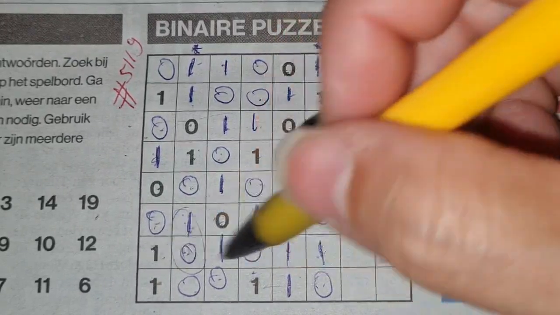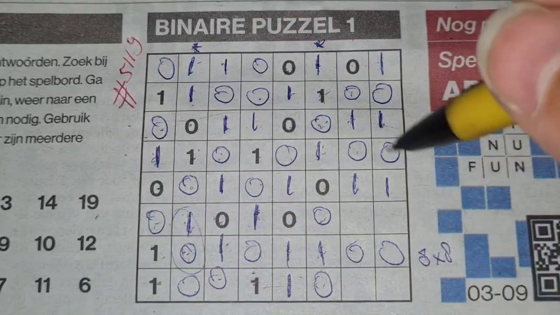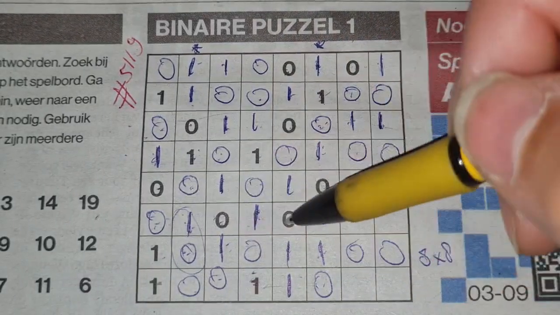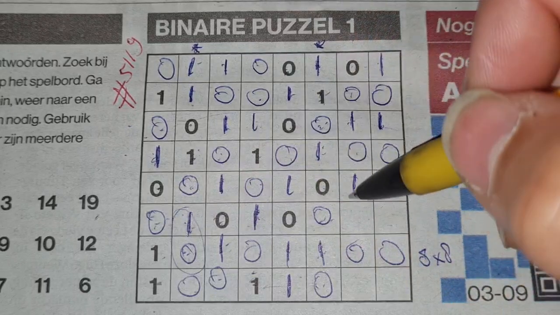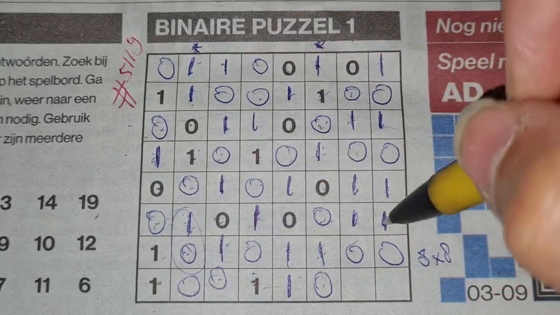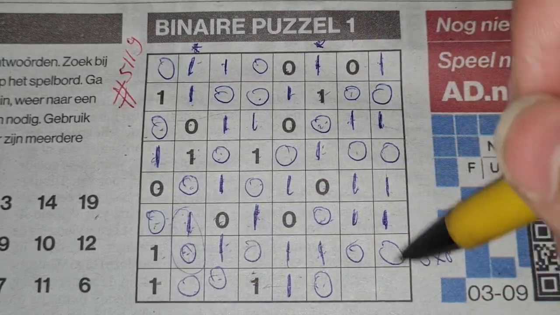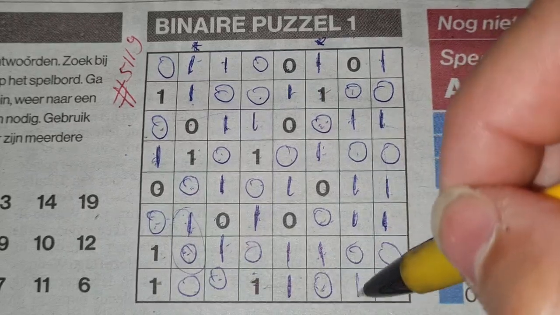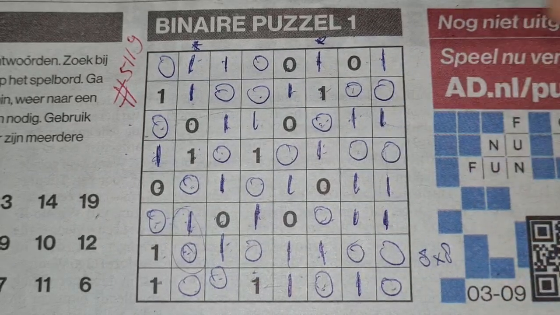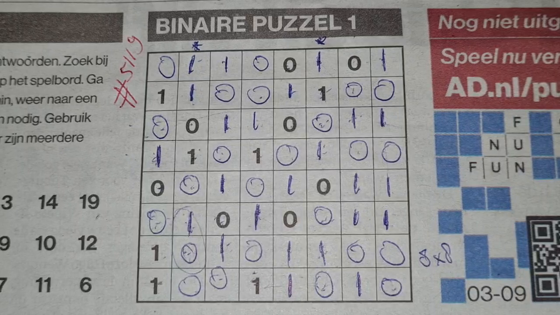4 1s we have here, so the rest are O's. 4 O's we have here, so the rest are 1s. 4 1s we have here, so the rest are O's. Between the O's comes in 1. 1, 2, 3, 4. Yes, correct. Finished in 4 minutes. Wow, very quick to solve.